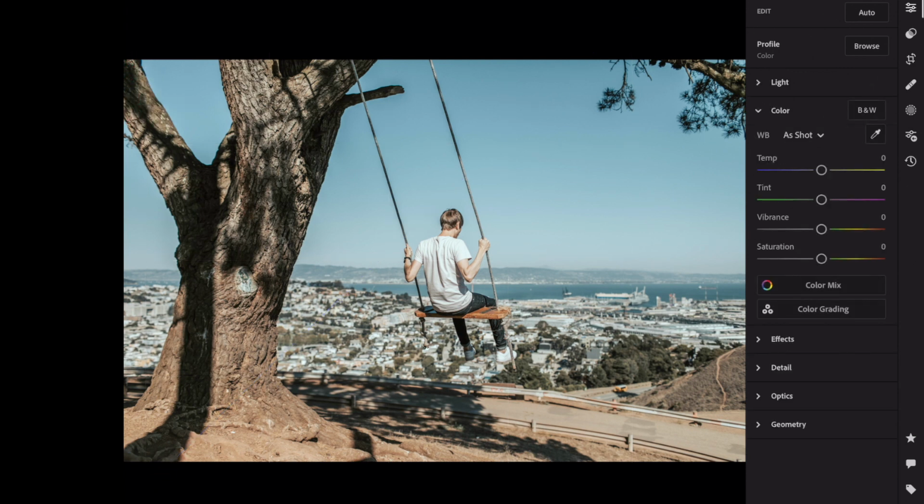Open the color section. Temp, plus 16. Tint, minus 1. Saturation, plus 31.